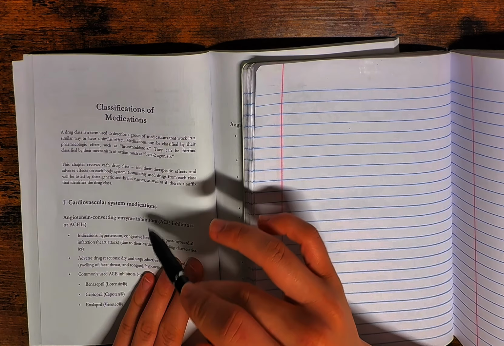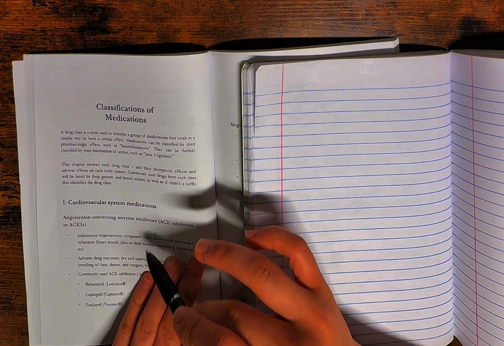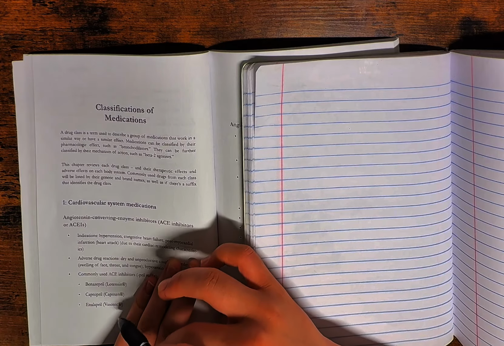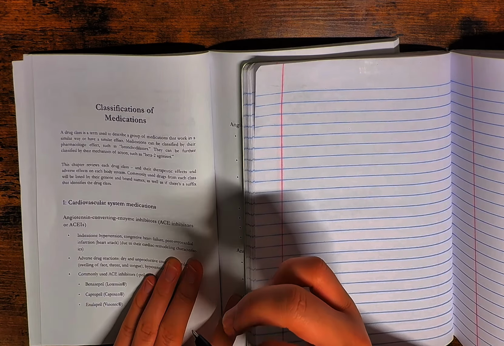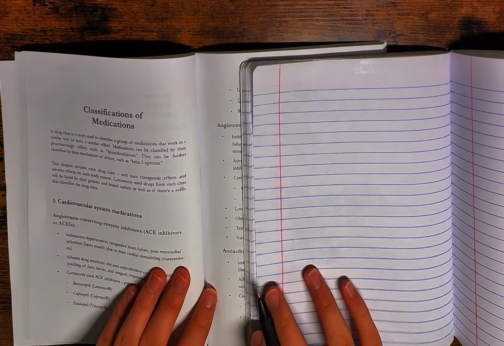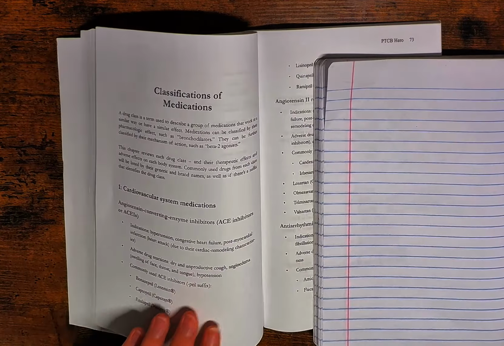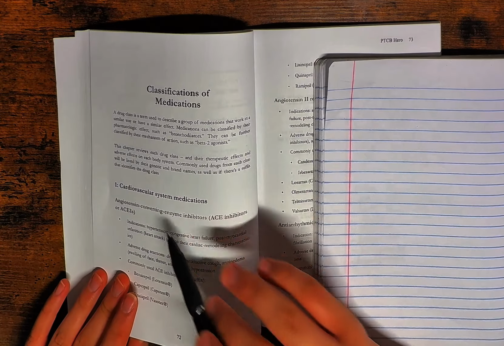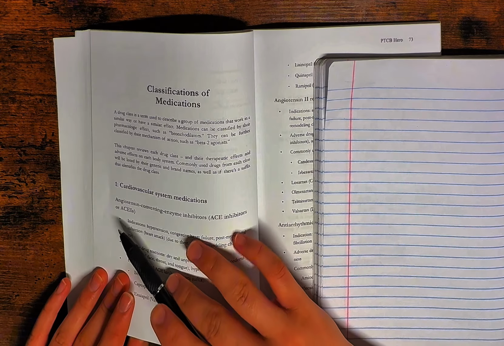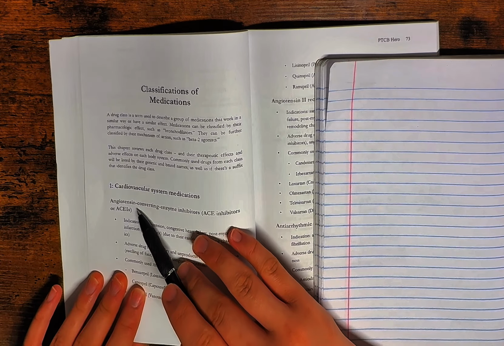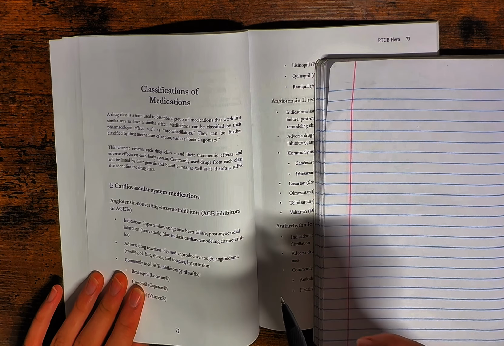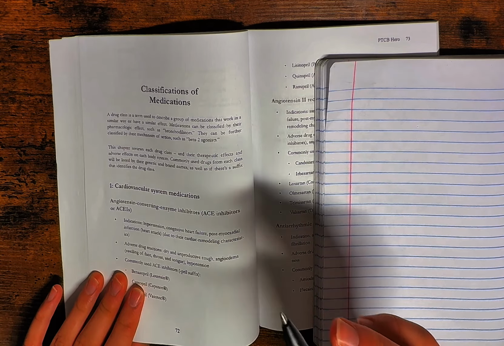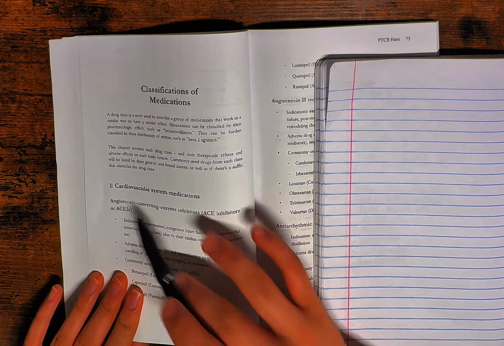Now here, they have some of the more common drug classes, and it shows some of the commonly used drugs that go along with those classes. So let's get started. Our first one here is cardiovascular system medications. Angiotensin converting enzyme inhibitors. Well, we're inhibiting an enzyme, so that's what I understood from that one.